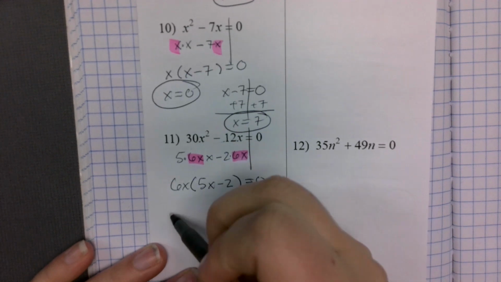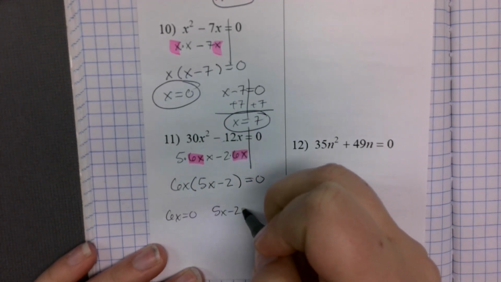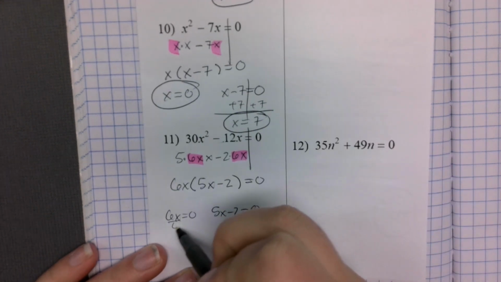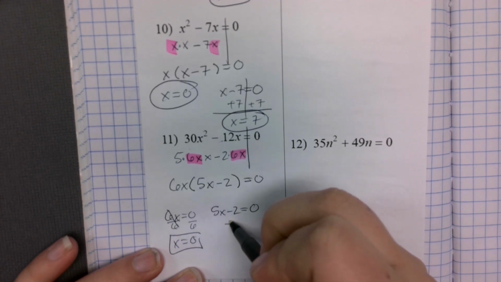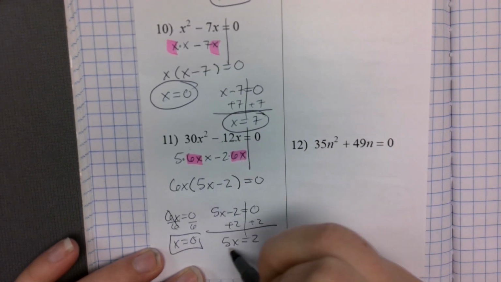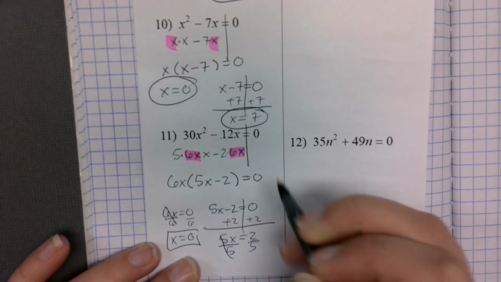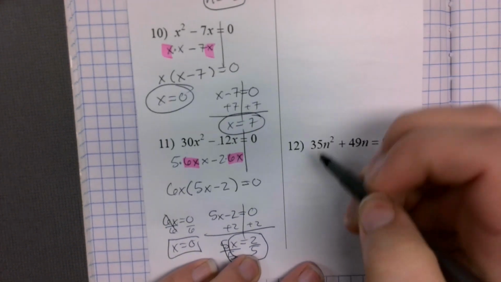So I'm going to take 6x, set it equal to 0. 5x minus 2, set it equal to 0. Just divide by 6, x equals 0. Plus the 2, divide by 5. Got our answer.